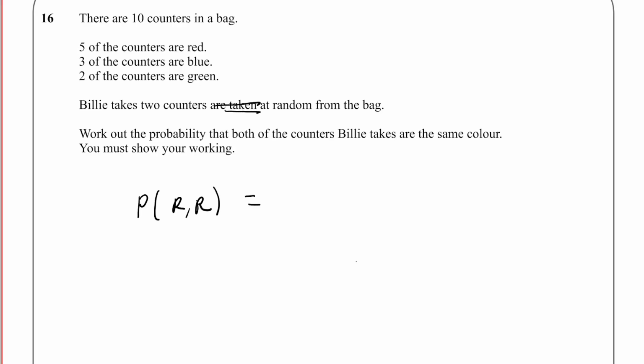the probability of the first one being red. So there are 5 red out of 10 in total, times the probability of the second one being red, if the first one was red. So if the first one's red, there's only 4 left that are red out of 9 in total. So 5 times 4 is 20, 10 times 9 is 90.